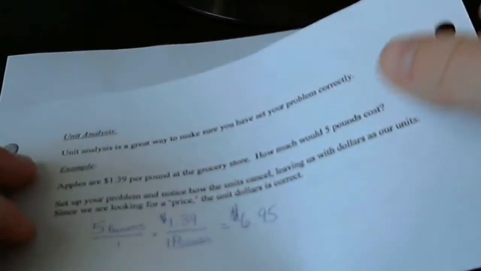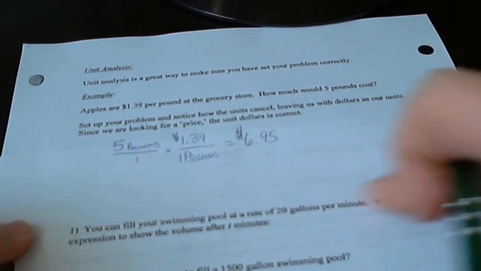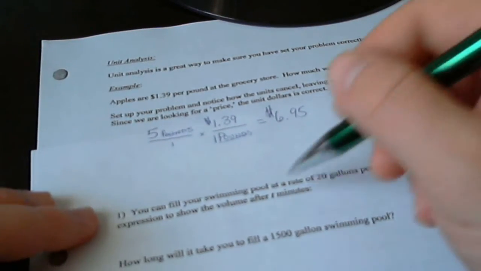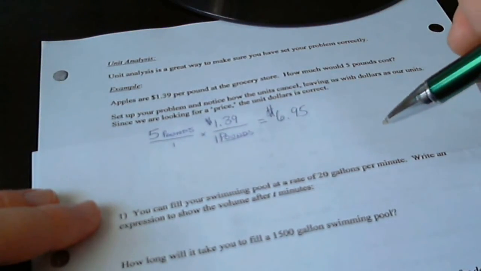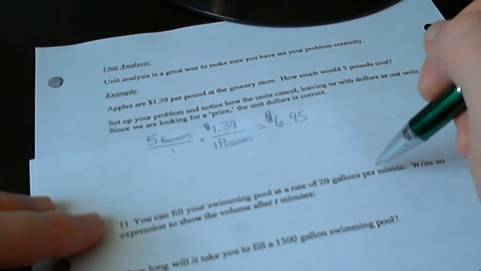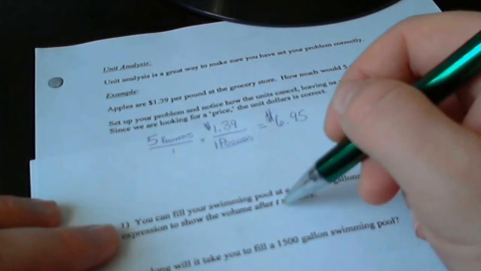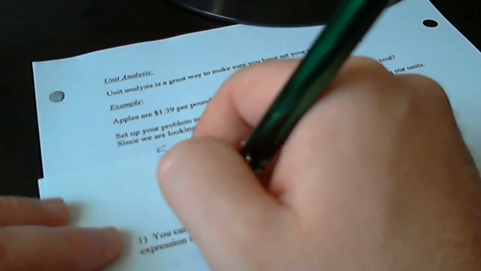Okay. Let's say you can fill your swimming pool at 20 gallons per minute. Write an expression to show the volume after t minutes. Well, 20 gallons per minute, and we're going to fill it for t minutes.